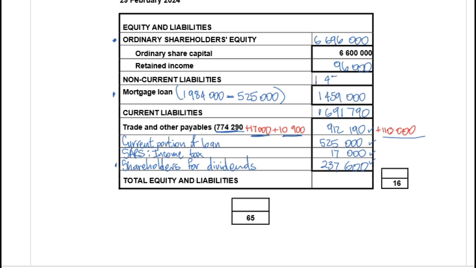Once we've got our total for current liabilities, we can now add that to the other totals to get the total for total equity and liabilities.